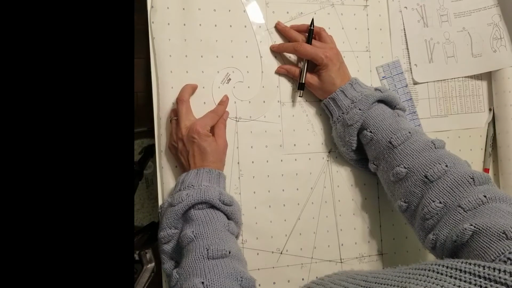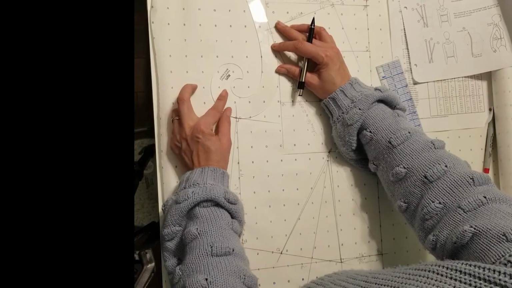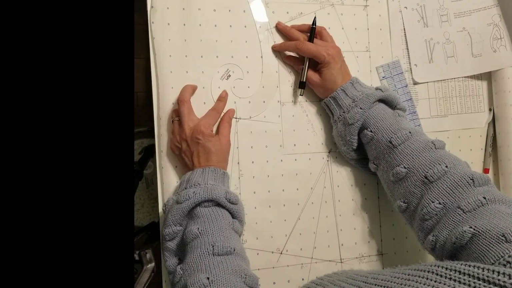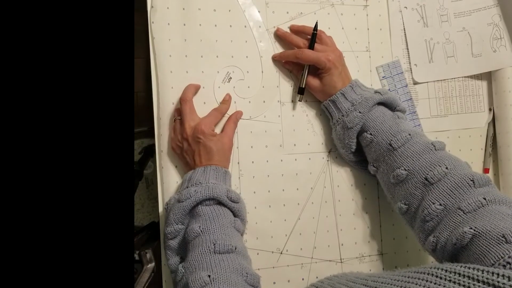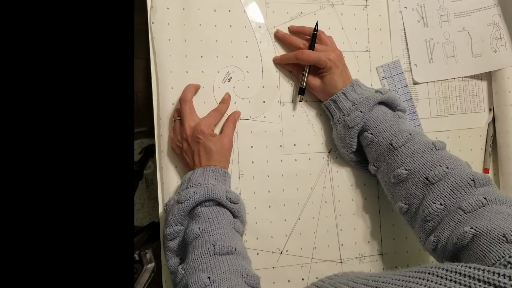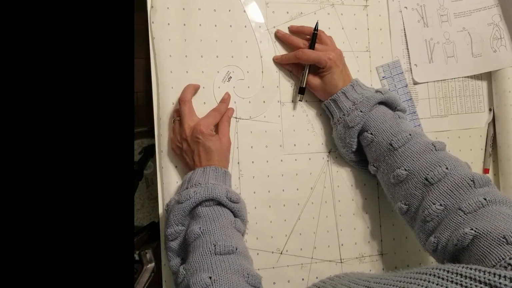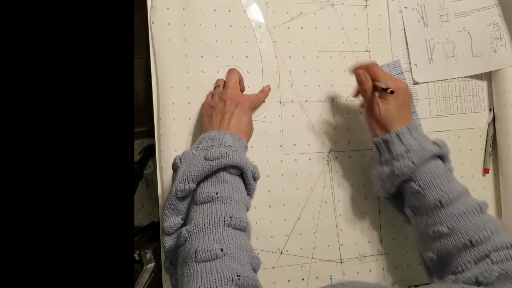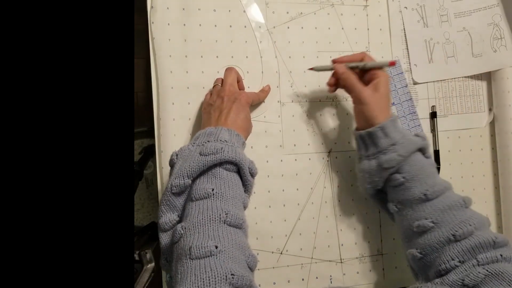So I'm looking for a curve that will basically connect these 3 landmarks. I will use red to show you.